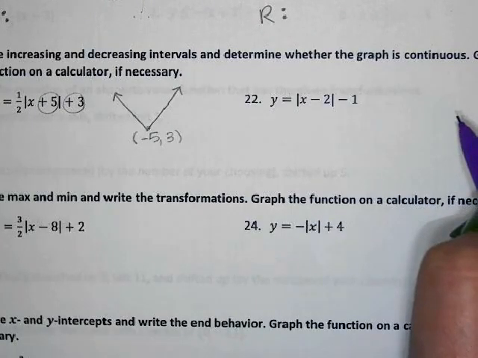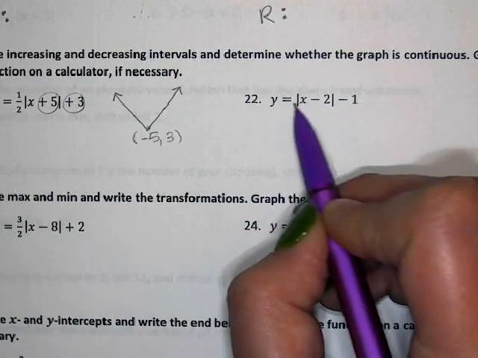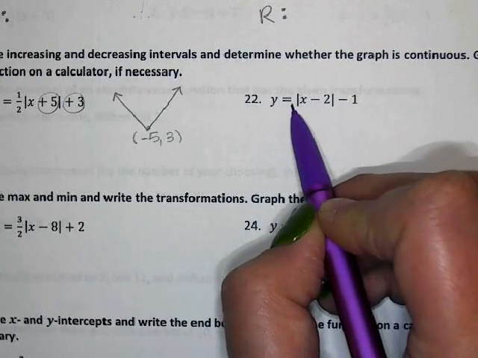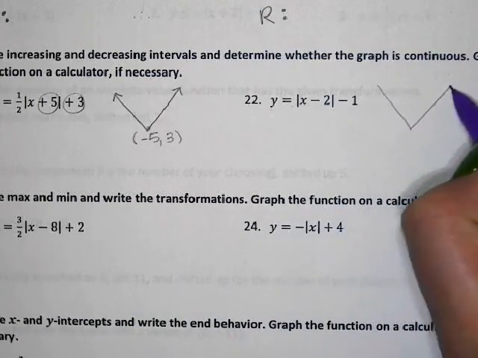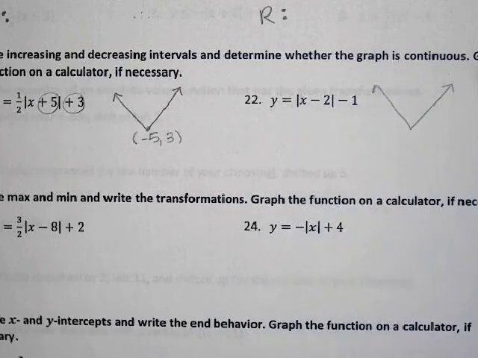And then for 22, is that V shape going up or is it going down? It's going up because there's no negative in the front. So this V shape is going up. And then what is the vertex on this graph? 2, -1. Okay.